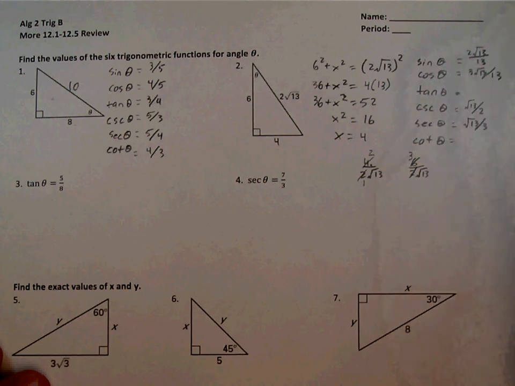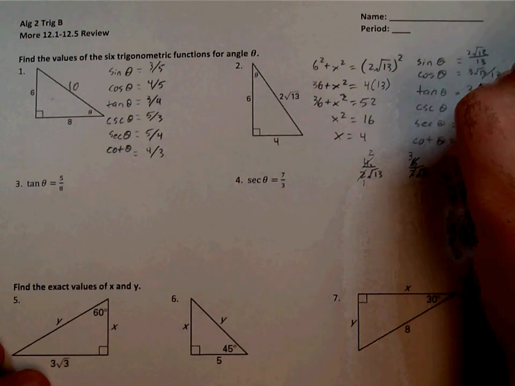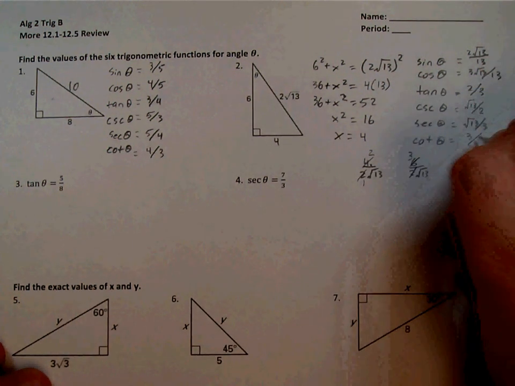over 13. Tangent, opposite over adjacent, so 4 over 6 goes to 2/3. So cotangent would be 3/2.